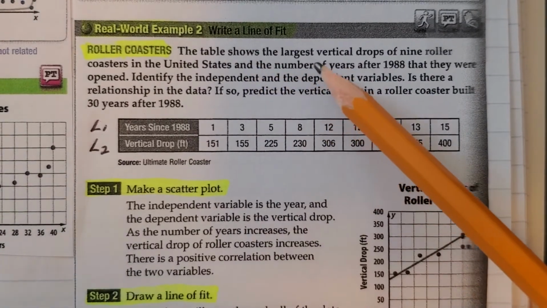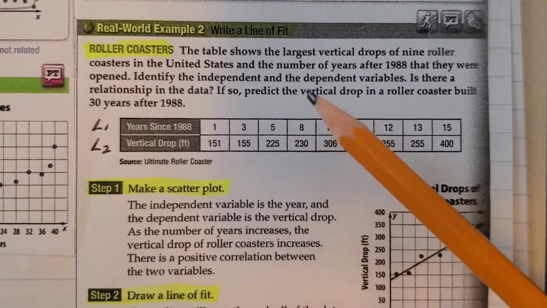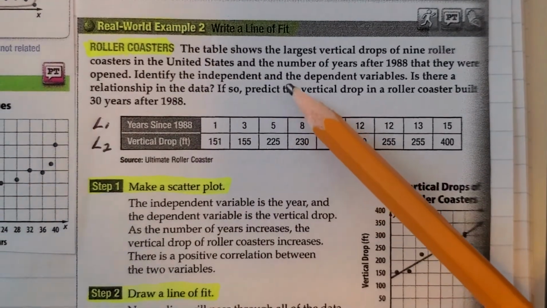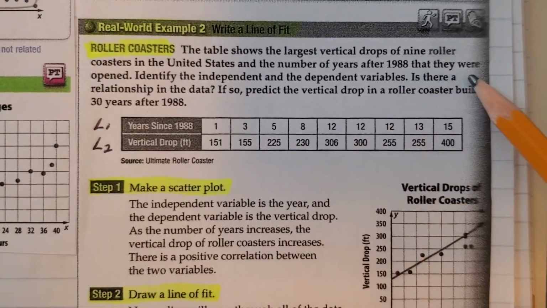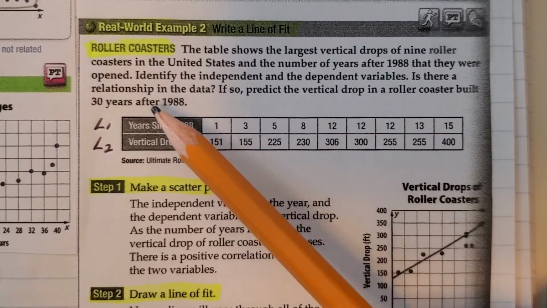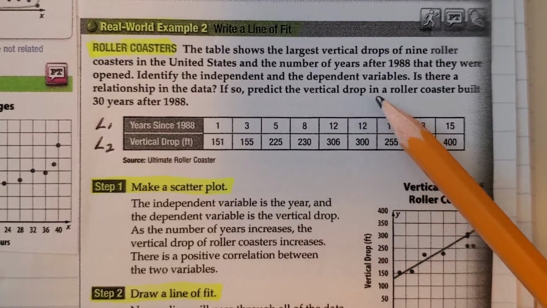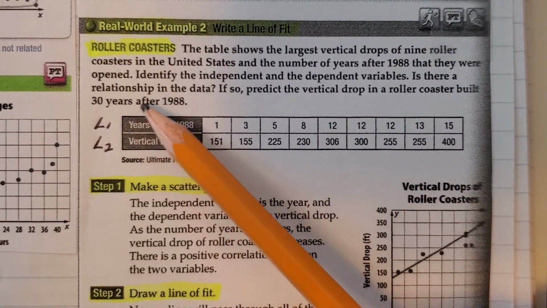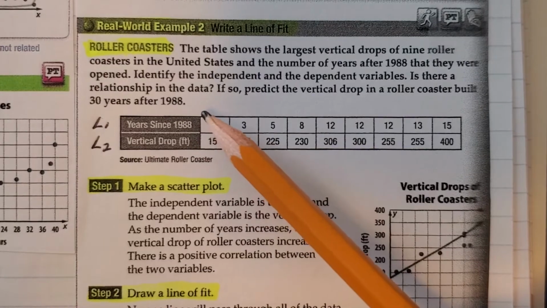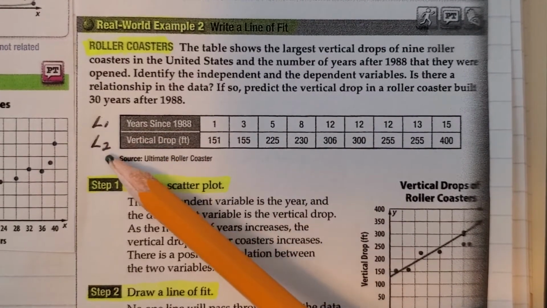The table shows the largest vertical drops of 9 roller coasters in the United States. I love roller coasters. I used to, anyway. It also shows the number of years after 1988 that they were opened. Identify the independent and dependent variables. Is there a relationship in the data? If so, predict the vertical drop of a roller coaster built 30 years after 1988. I'm going to eventually put these in list 1 and list 2 in your graphing calculator.